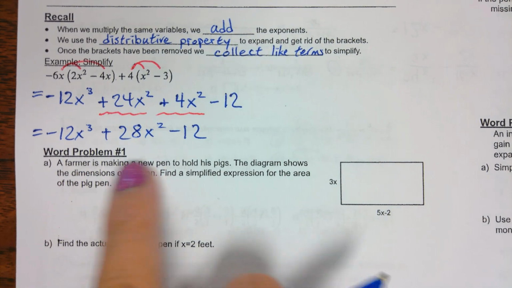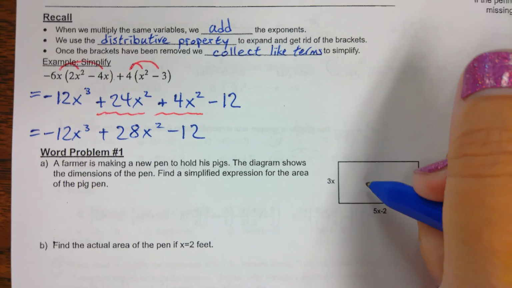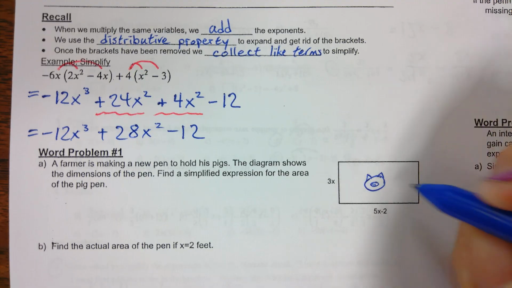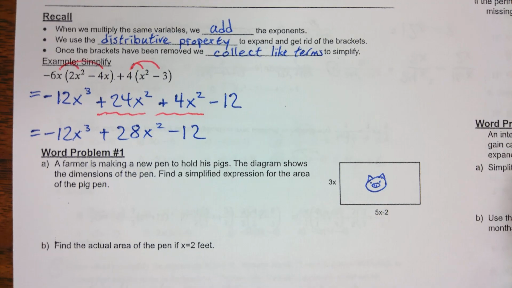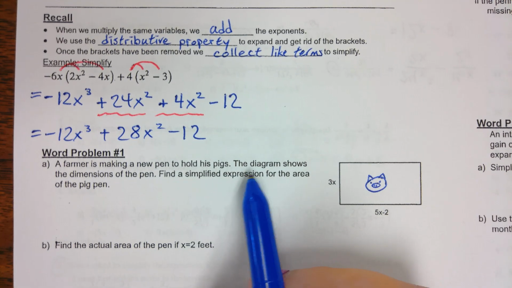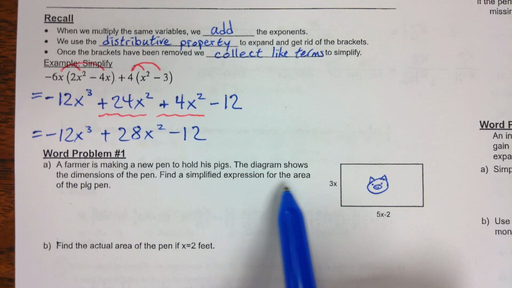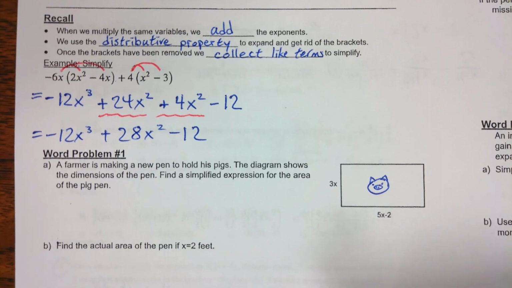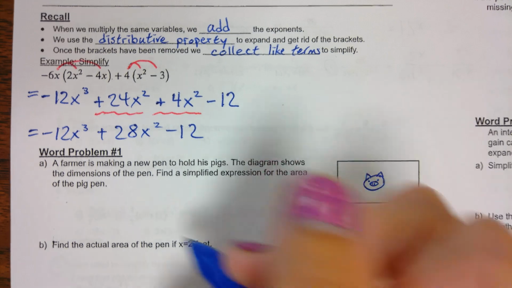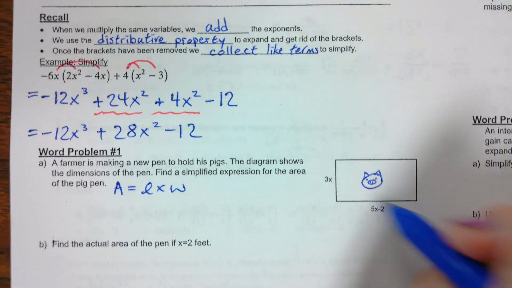Okay. Word problem number 1. A farmer is making a new pen to hold his pigs. So let's draw that pig. Okay. The diagram shows the dimensions of the pen. Find a simplified expression for the area of the pen. Okay, so how do I find the area of a rectangle? Claire. Length times width. Right. Length times width would give you the area.